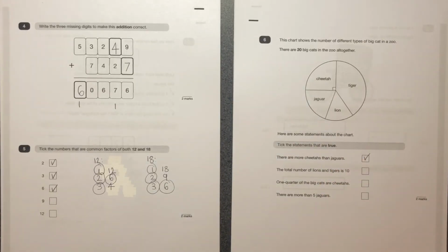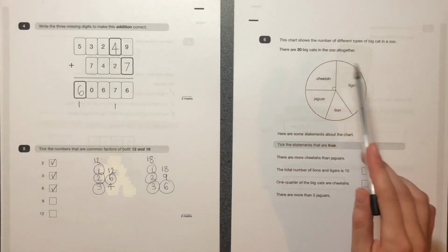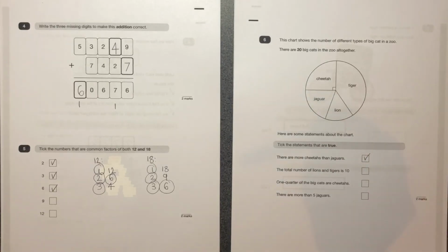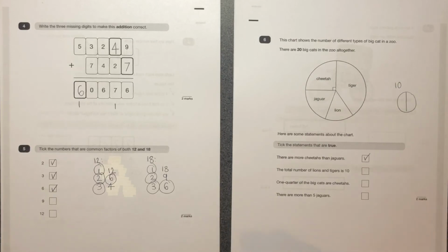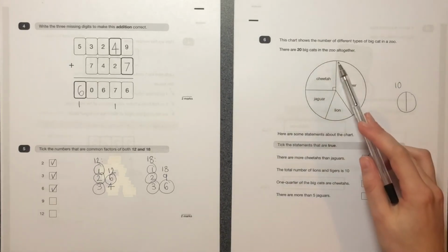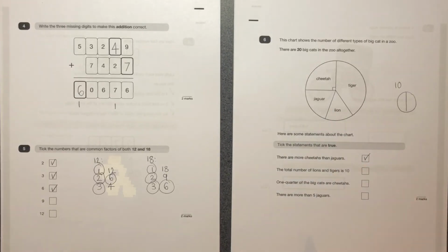Now, the total number of lions and tigers is 10. Well, to represent 10 on this pie chart, we know that 20 is the total, 10 is half of 20, that means to represent 10 on a pie chart it would just be a half, right down the middle. And we can see lions and tigers, that's over a half, so that's not right. We're not going to tick that one.